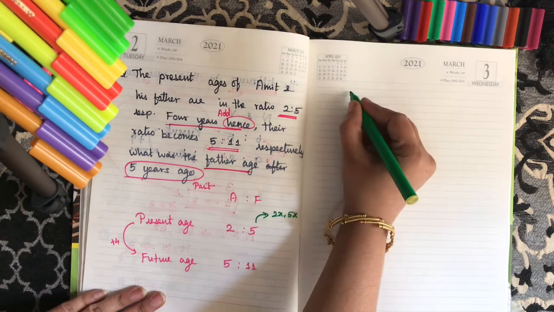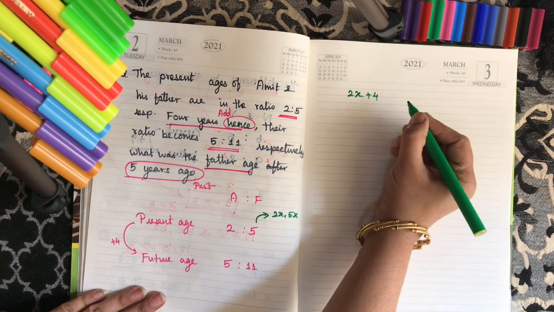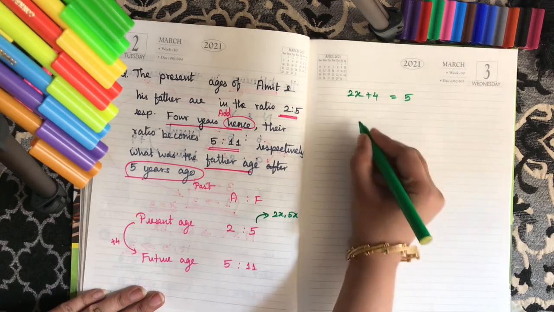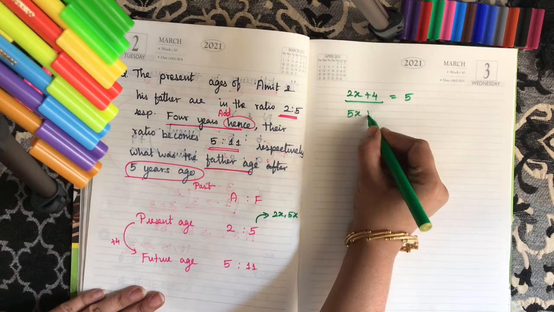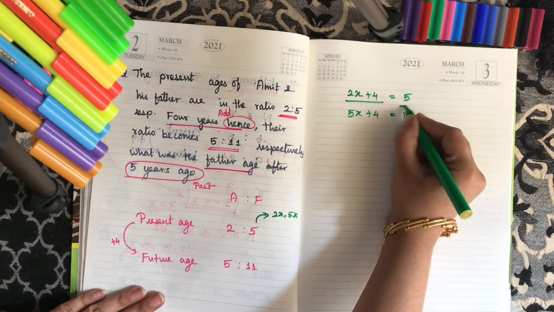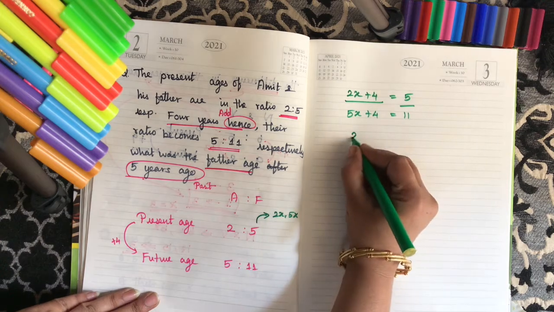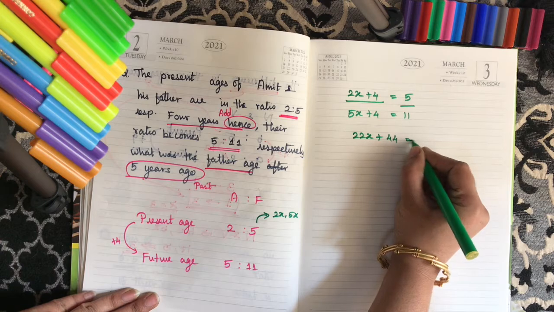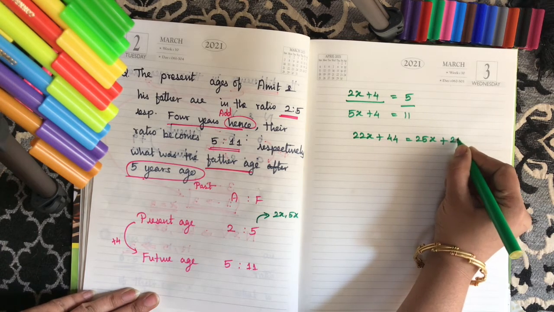So 2x plus 4, 4 years hence, so plus 4, divided by 5x plus 4, which is equal to 5 over 11. So this is the ratio. We need to convert it: 22x plus 44 equals 25x plus 20.